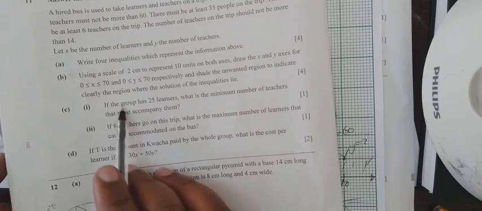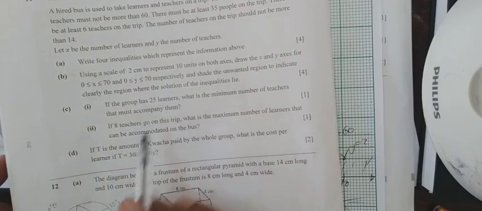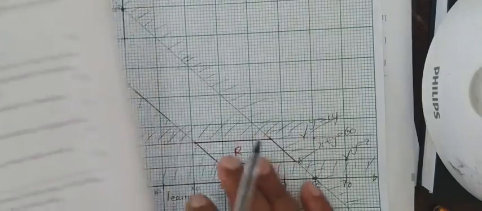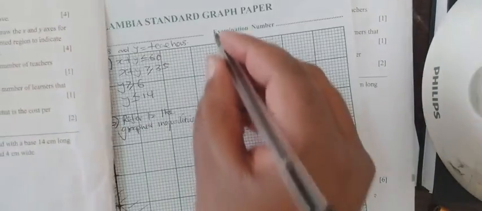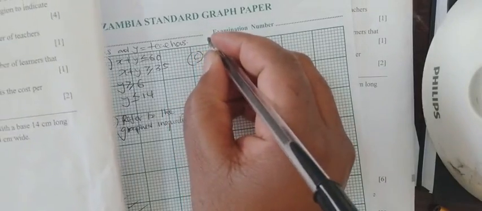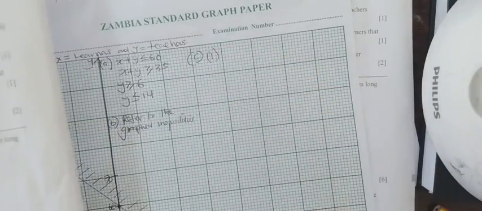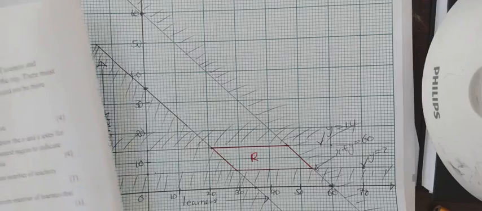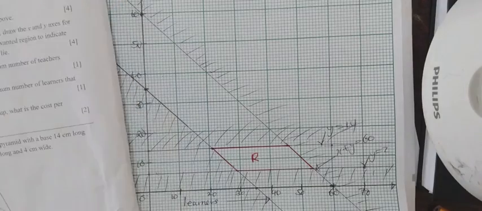If the group has 25 learners, what is the maximum number of teachers that must accompany them? Okay, so this is our C. We are saying the group has got 25 learners, right? Alright? 25 learners.